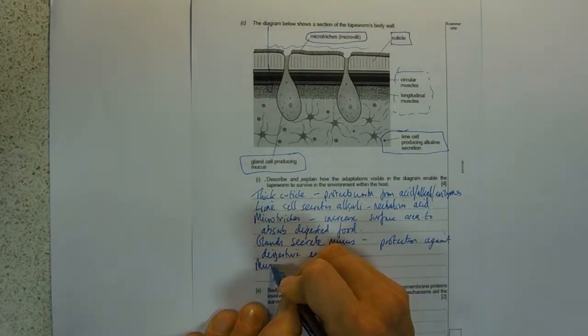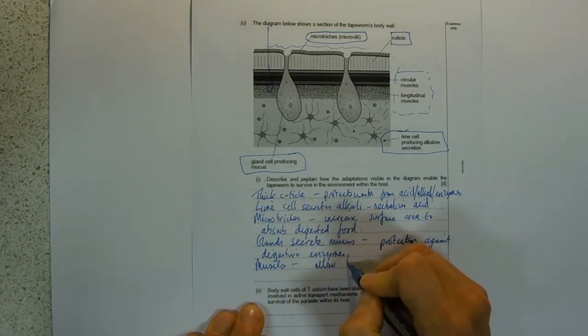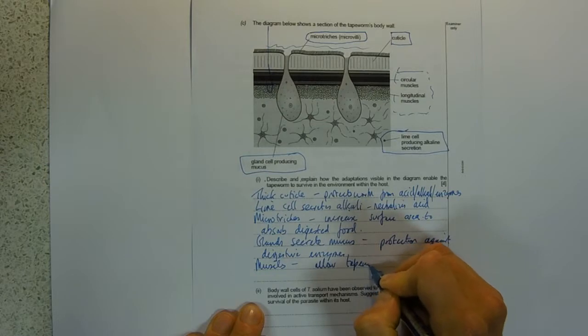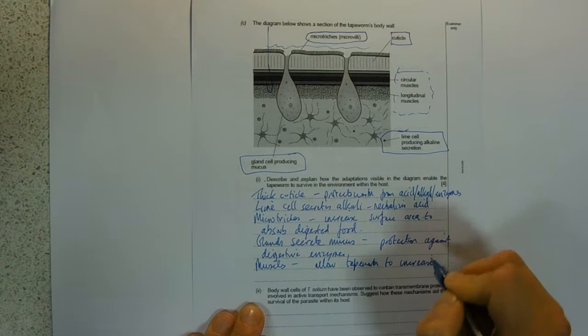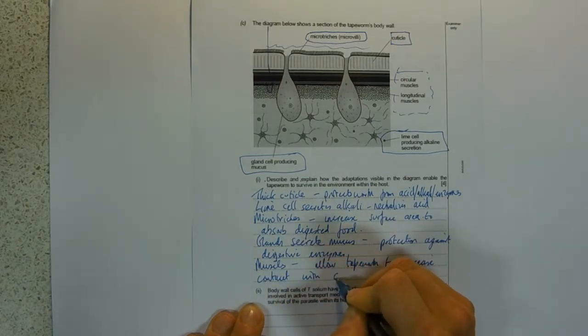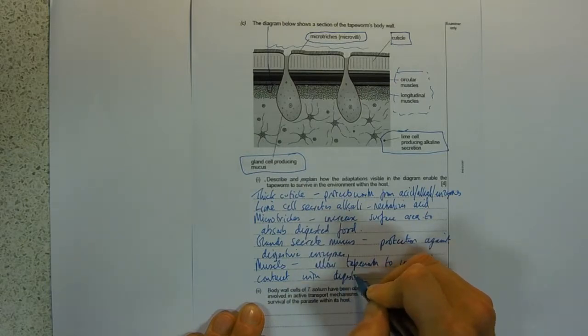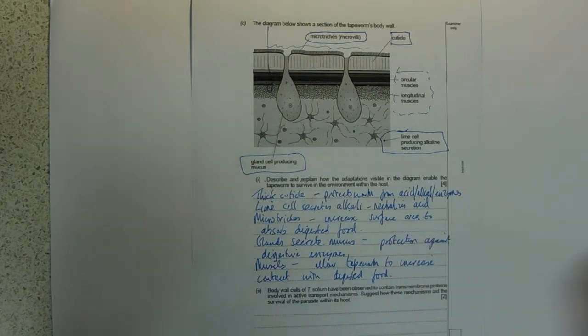So muscles allow the tapeworm to increase contact with digested food. So just like your villi in your intestines move to always be in contact with food. So those are all AO2.